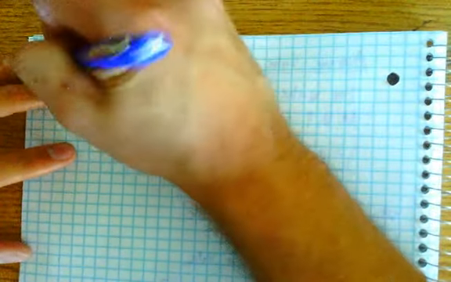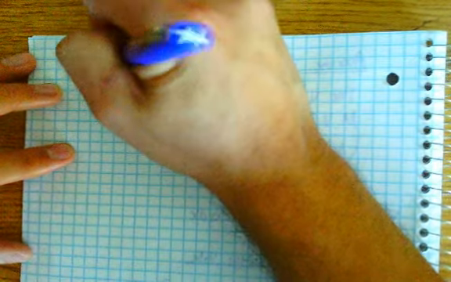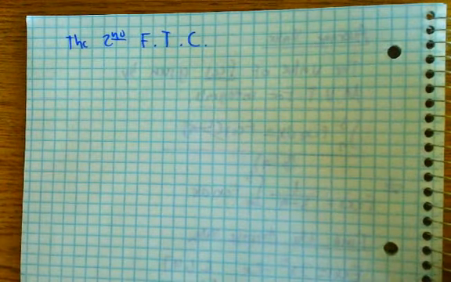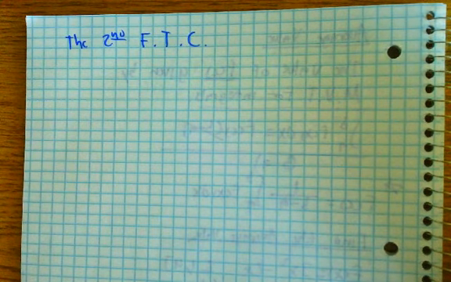Last topic of the day then would be the second fundamental theorem of calculus.